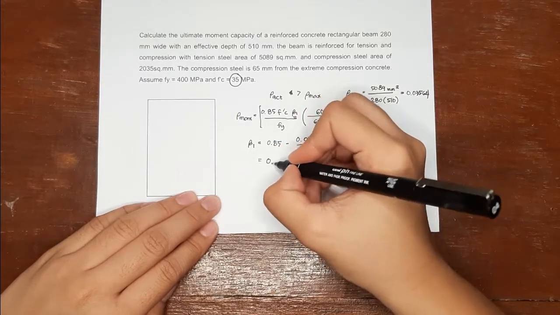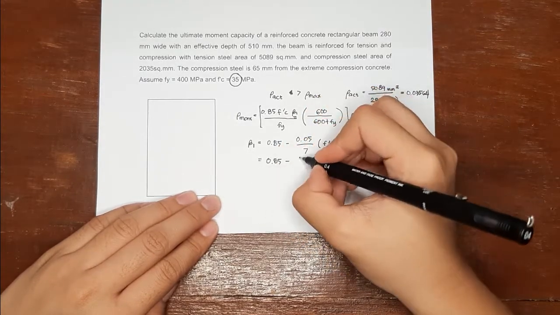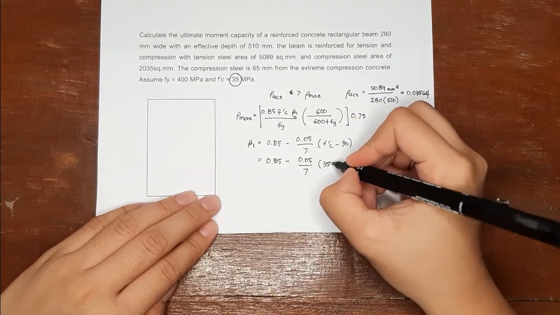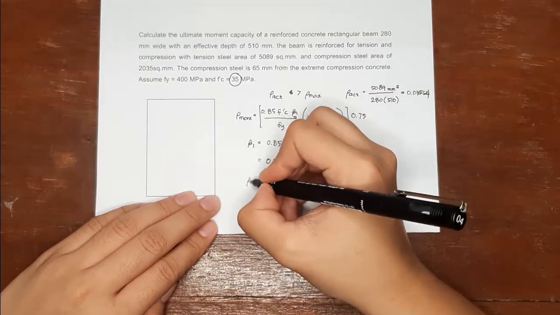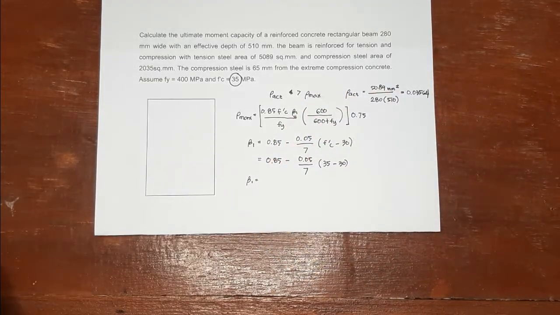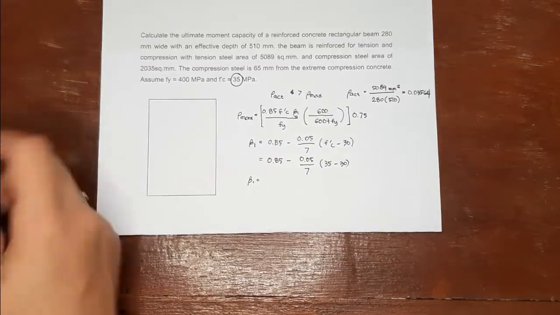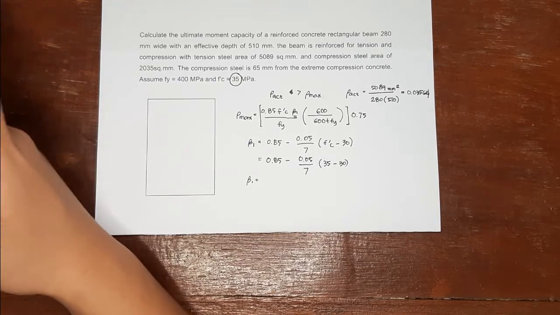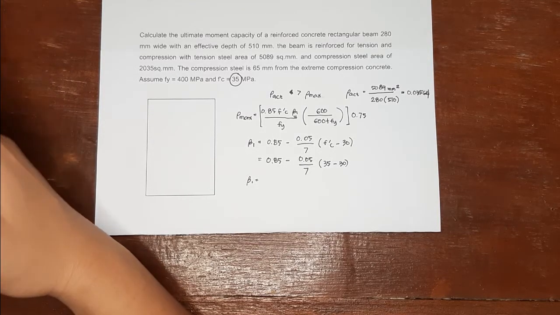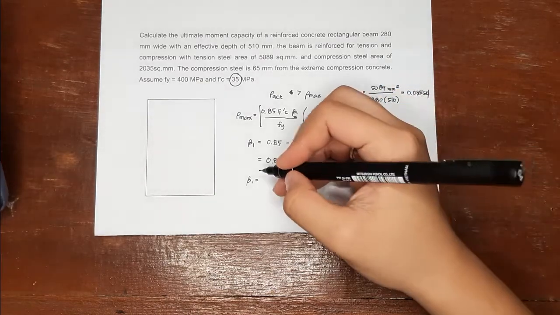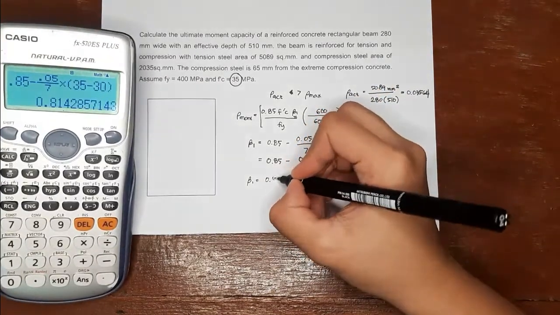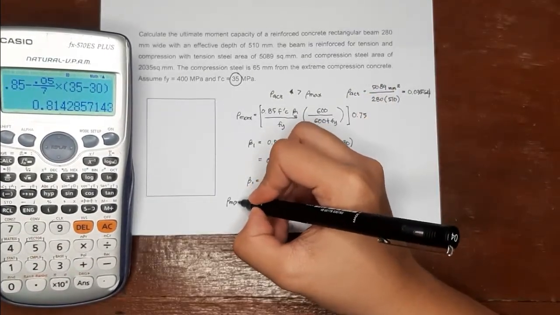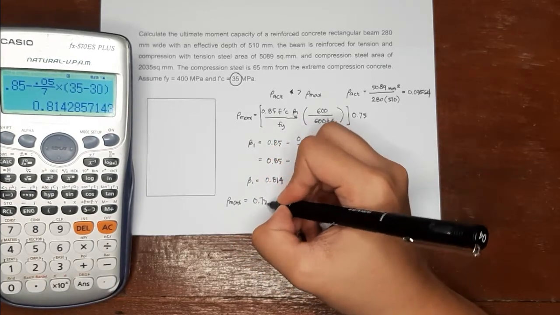So this would be 0.85 minus 0.05 over 7, your F prime of C is 35 minus 30. So your beta 1 to be used is 0.814.